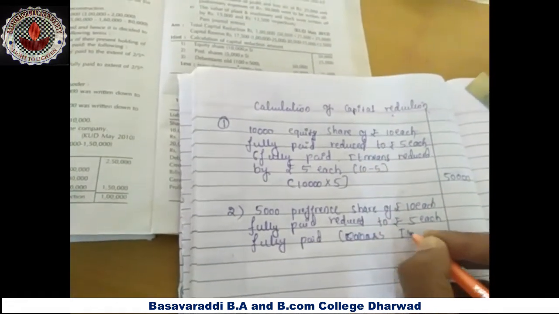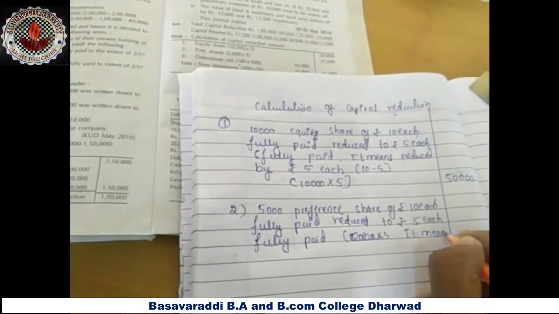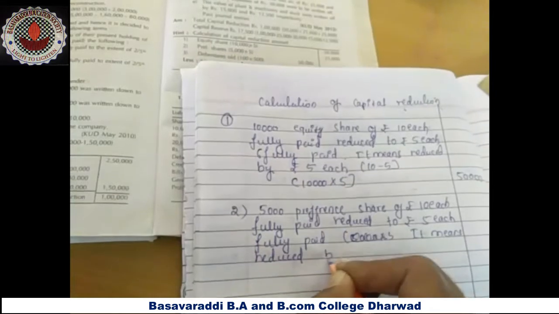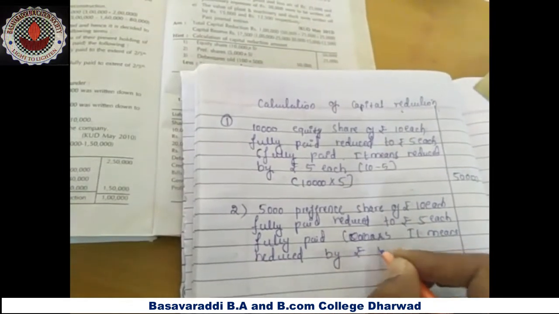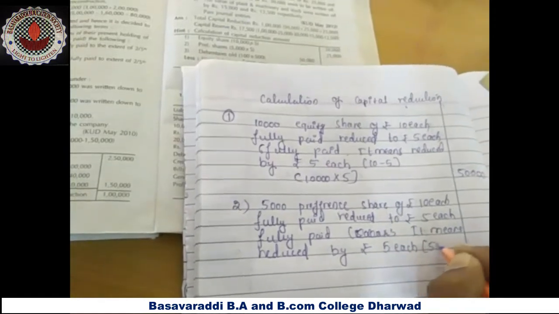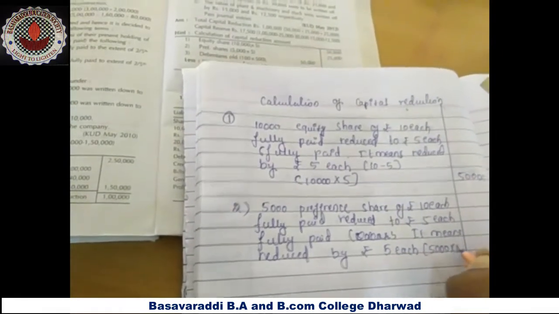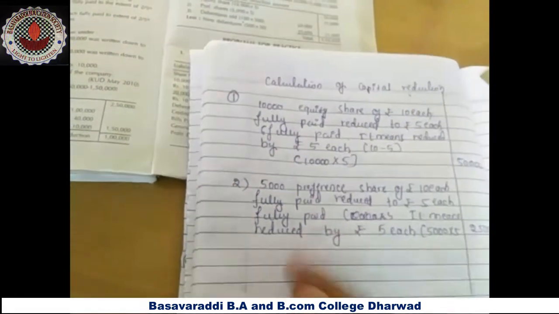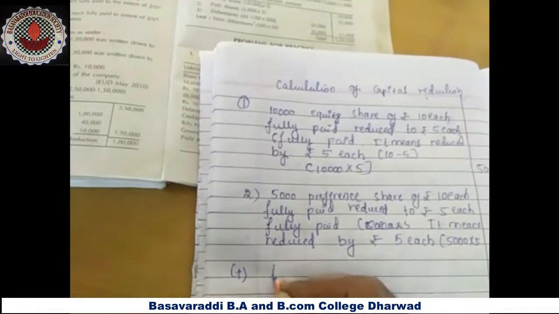It means reduced by rupees 5 each, that is 5,000 into 5, 25,000.